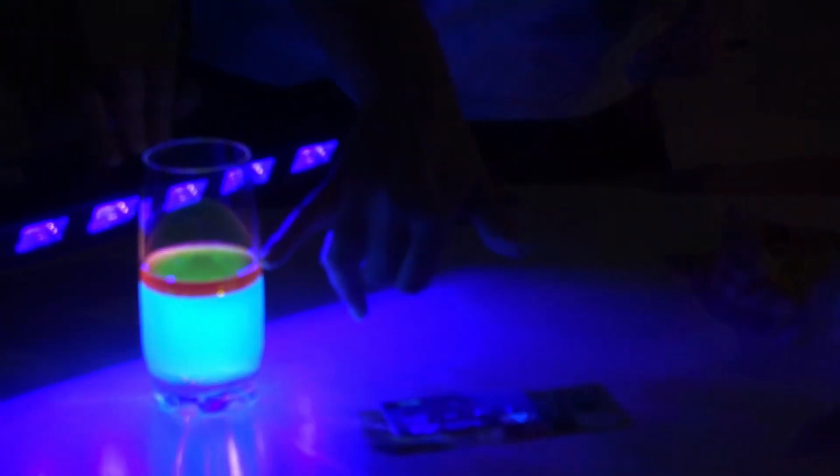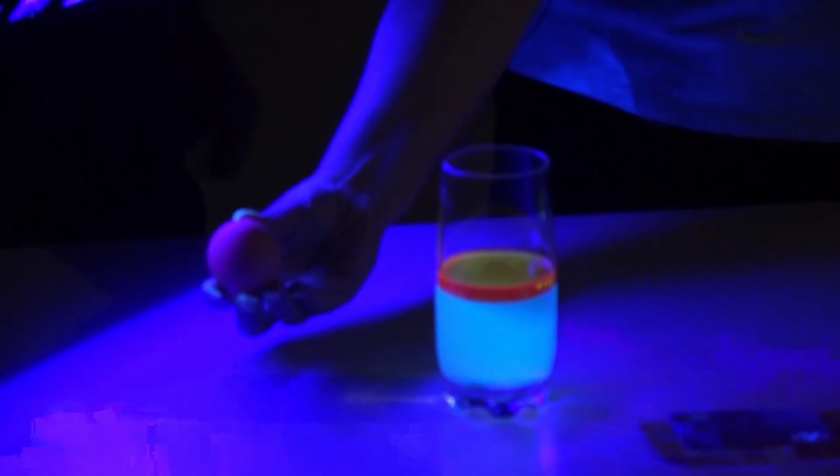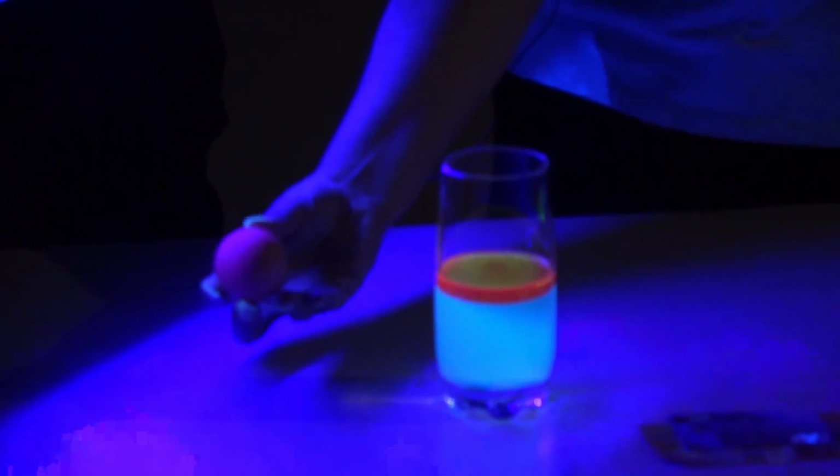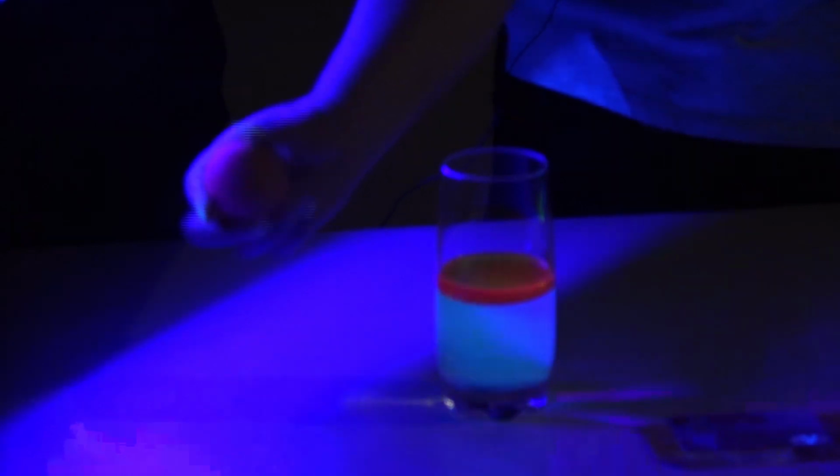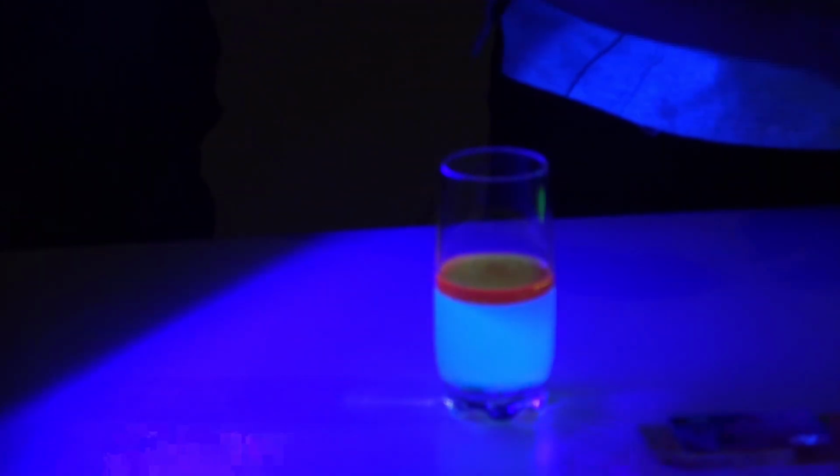All right, remember what this was? Tonic water and olive oil. You can see the tonic water is now glowing blue, and the olive oil is actually glowing red if you see it from the side view. Okay, the egg. Let me get it out of its amazing pink color. That's just a raw fresh egg out of the fridge.